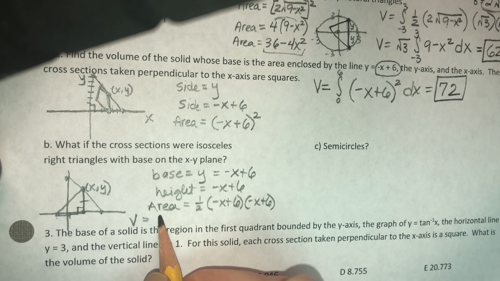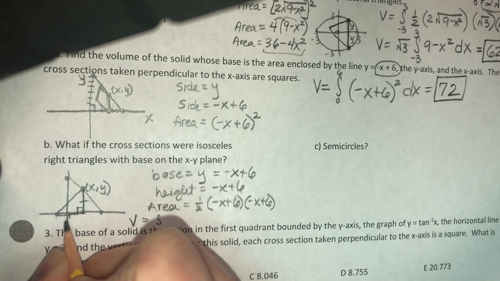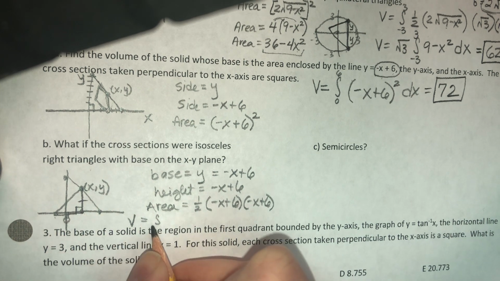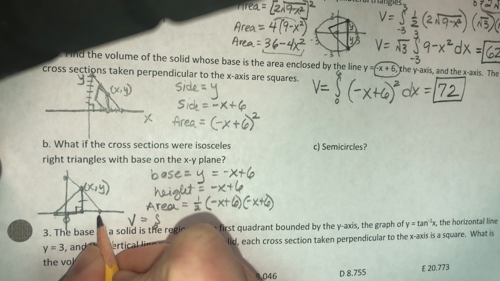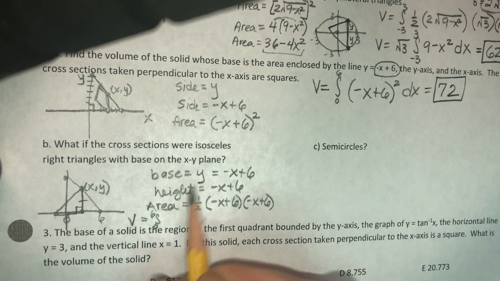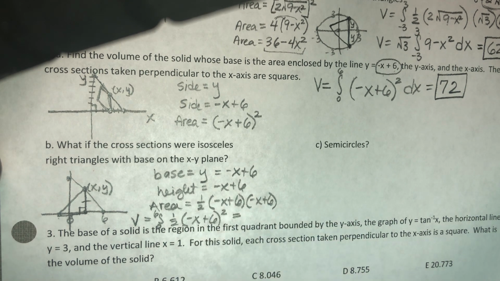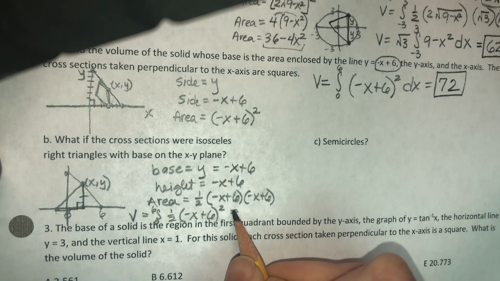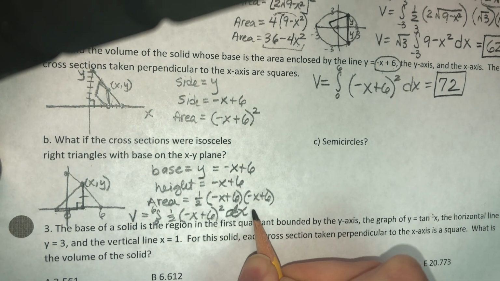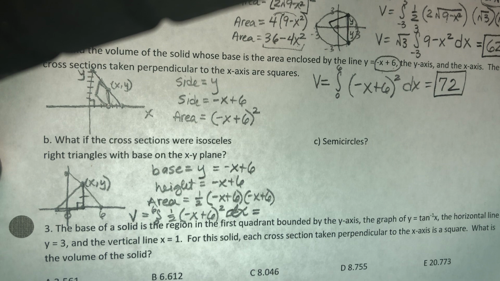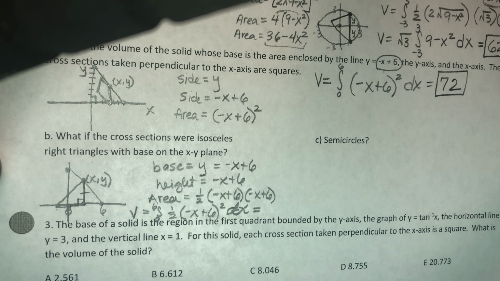So the volume is going to equal the integral from leftmost x, which is still 0, to rightmost x, which is still 6, of 1/2 times negative x plus 6 quantity squared. Oh, I forgot the dx. Okay, so that's what I'm going to put in the calculator. Anybody want to guess what the answer is going to be before I do that?